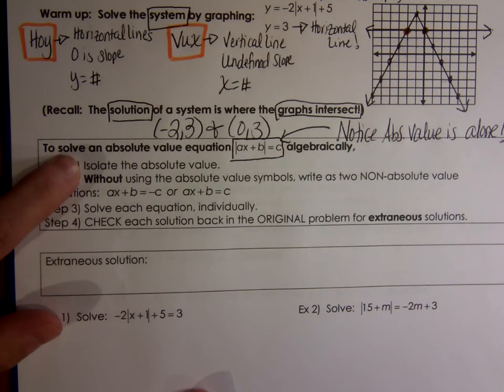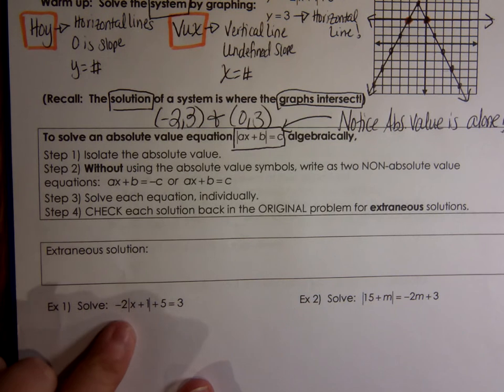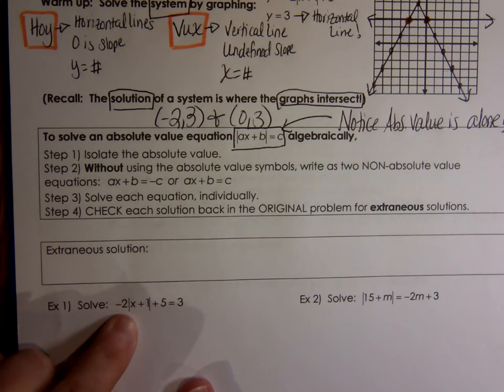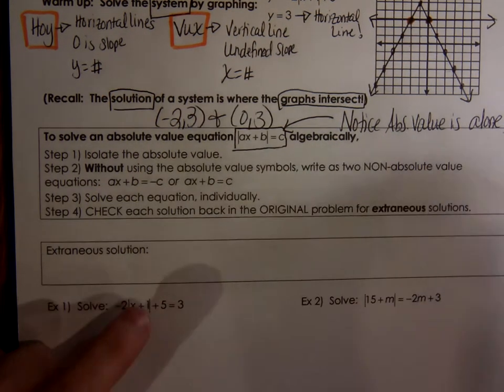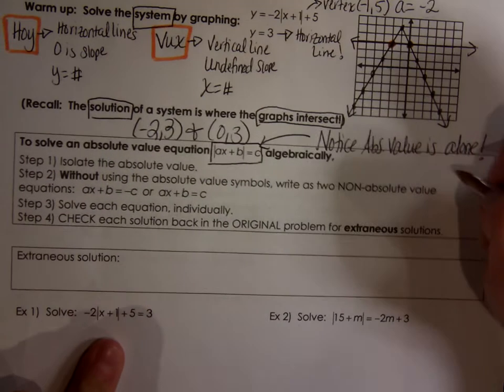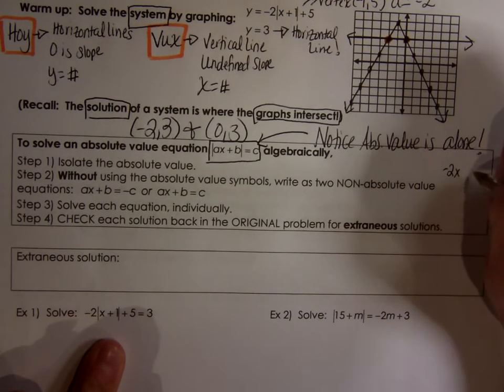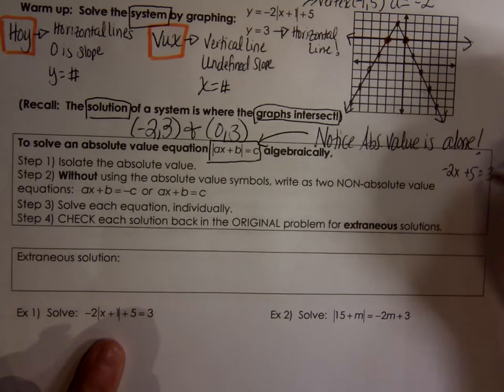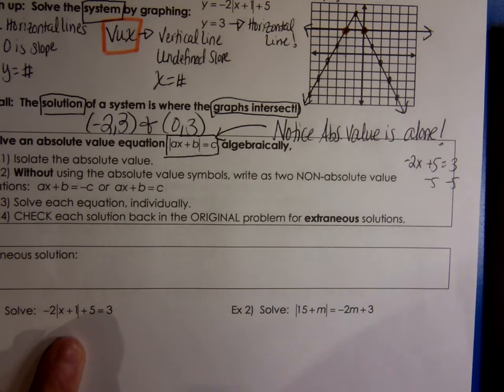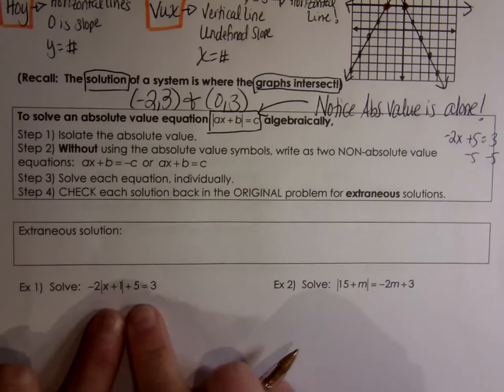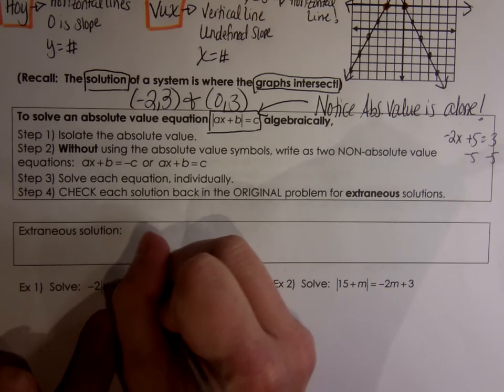So step 1 is to isolate the absolute value, and in this problem we have negative 2 times the absolute value of x plus 1, plus 5, equals 3. Now, if I gave you the problem, and I'll just put it on the side, like negative 2x plus 5 equals 3, your first step would be to naturally get rid of the 5. And that's exactly what we are going to do first. We're going to start by subtracting 5 on both sides.